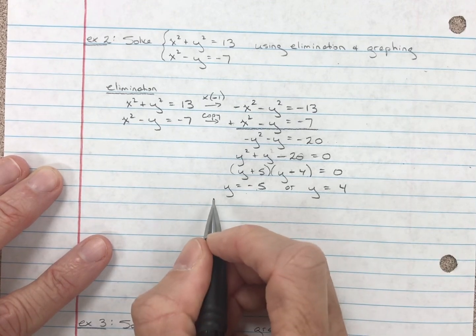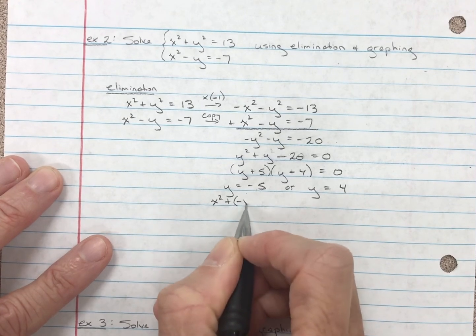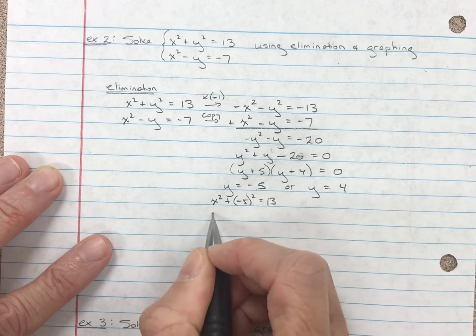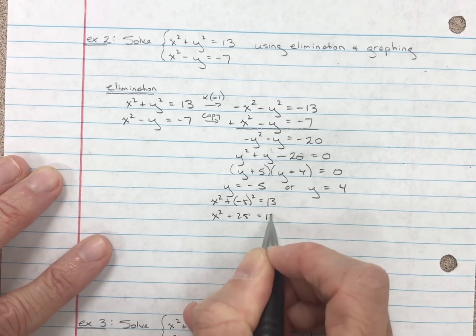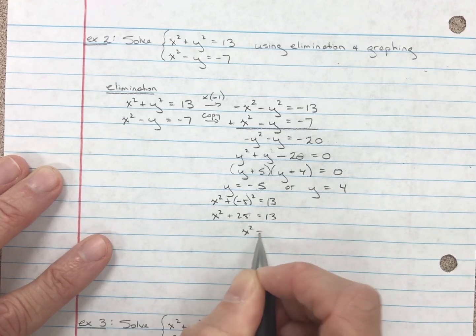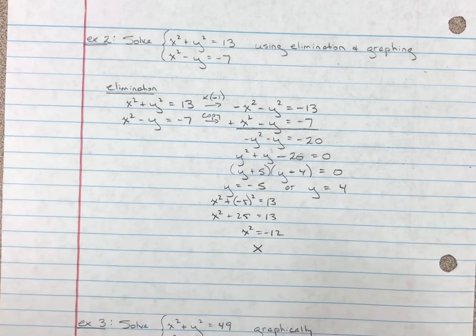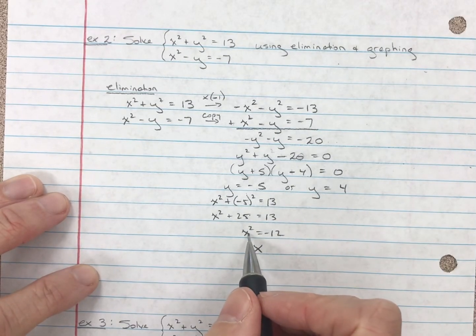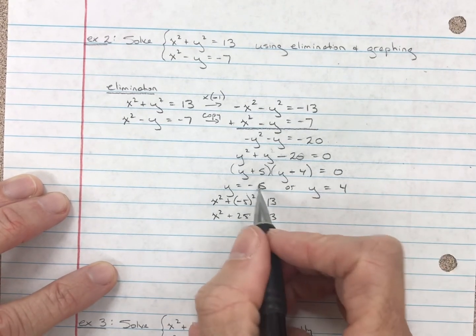Okay, again, I'll do this algebraically. x squared plus negative 5 squared equals 13. x squared plus 25 equals 13. x squared equals negative 12. Not happening. Okay, that's not going to happen, because in the real number system we can't take the square root of a negative. So negative 5 is not a solution.